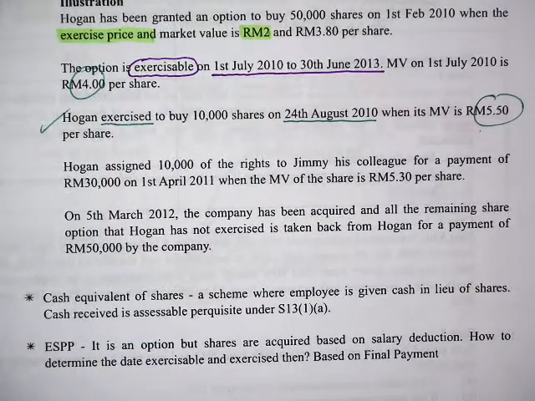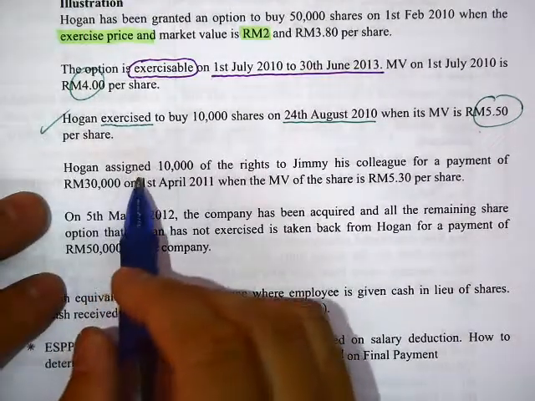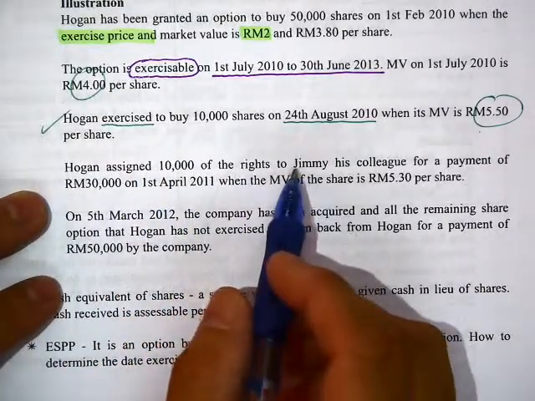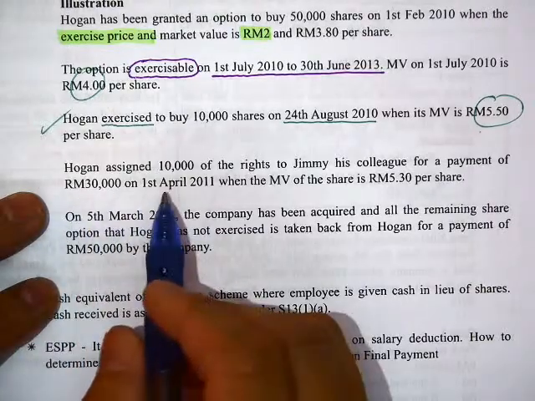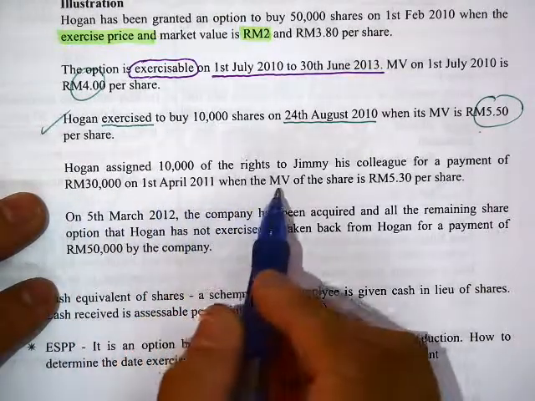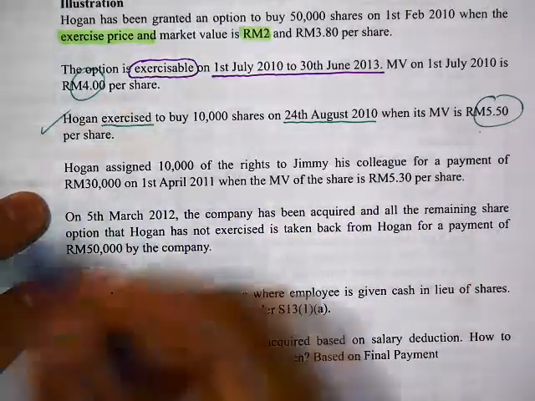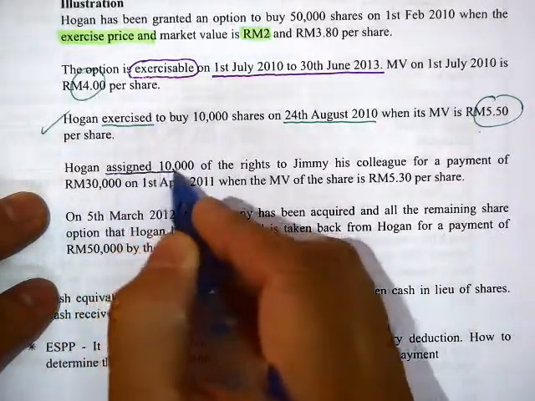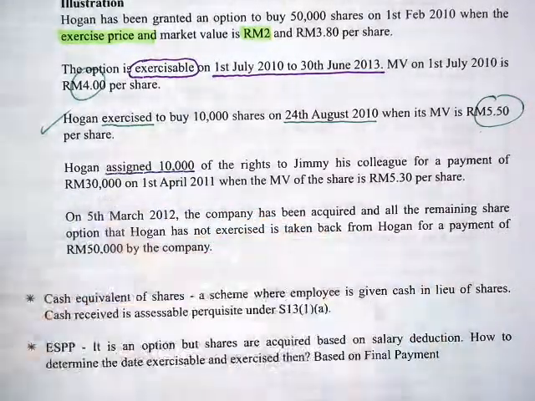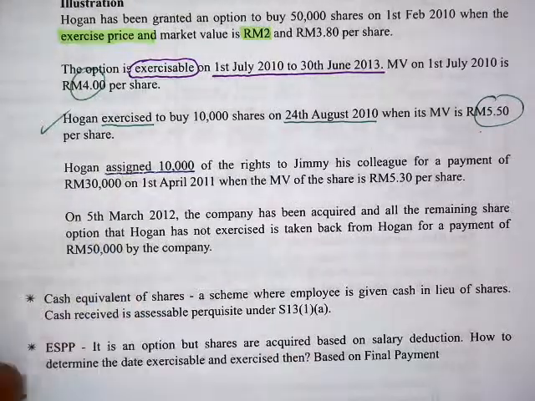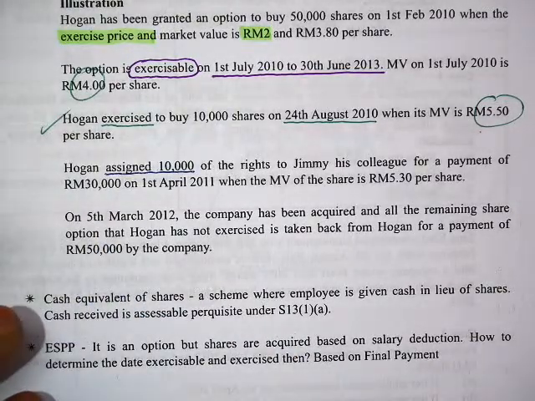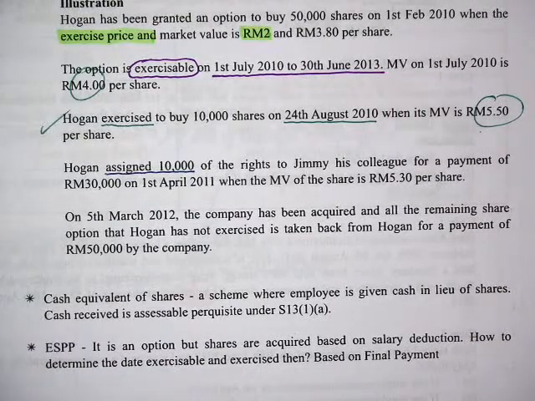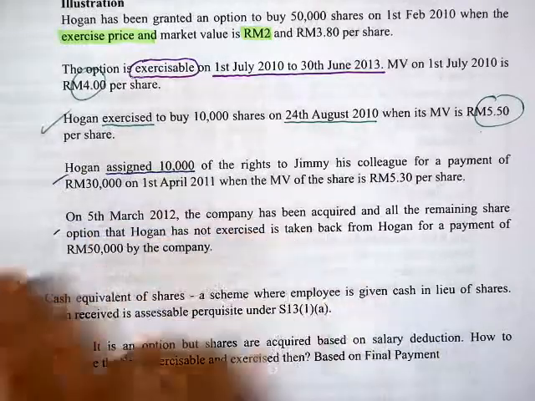Then they also mentioned that Hogan assigned 10,000 of the rights to Jimmy, his colleague, for a payment of 30,000 on 1st April 2011 when the market value is 5.3. So this is where you transfer away to another person, that is 30,000. Now on 5th of March the company was acquired, and all the remaining options that Hogan has not exercised are taken back for a payment of 50,000. Now there are three different issues over here.